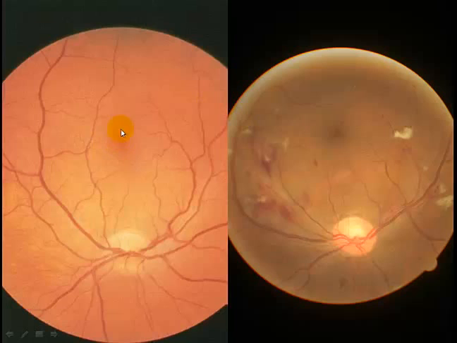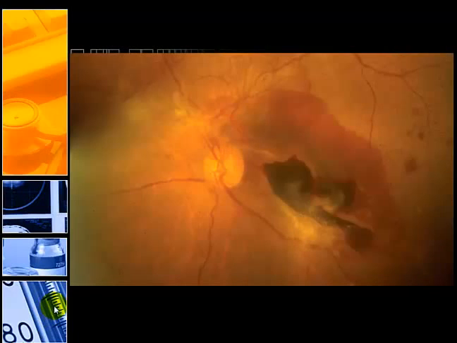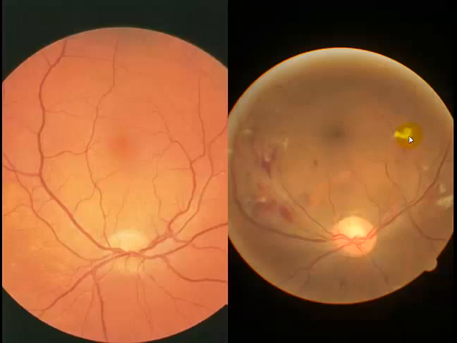This is how the retina normally looks. This is the optic disc, this is the fundoscopic image, and here you can see a lot of blood vessels. You can see a few hemorrhages here. You can see these cotton wool exudates. So you have these important features which will be seen in these individuals.